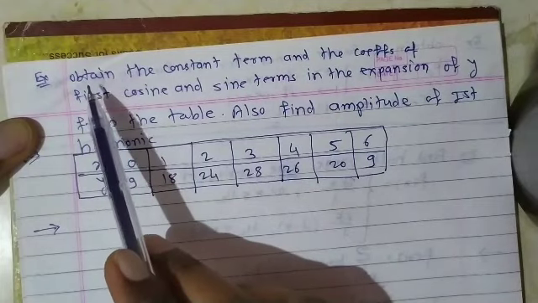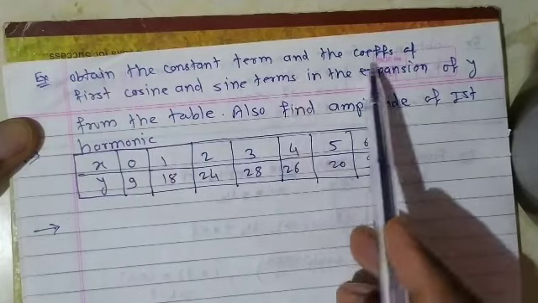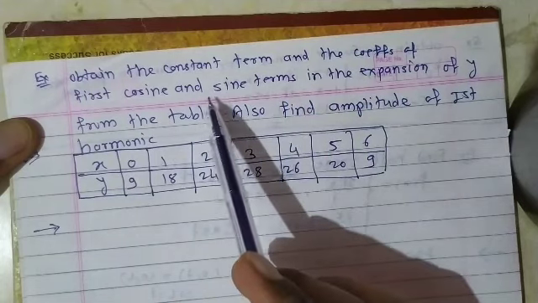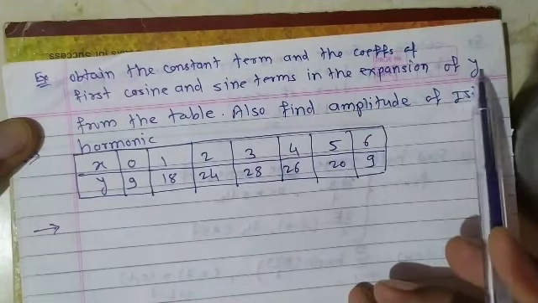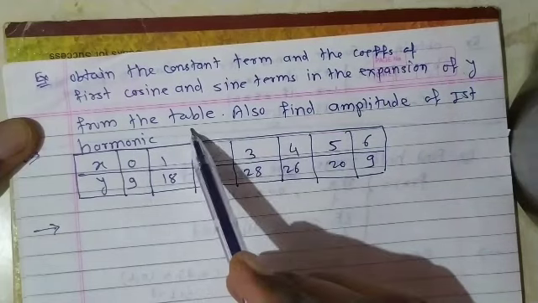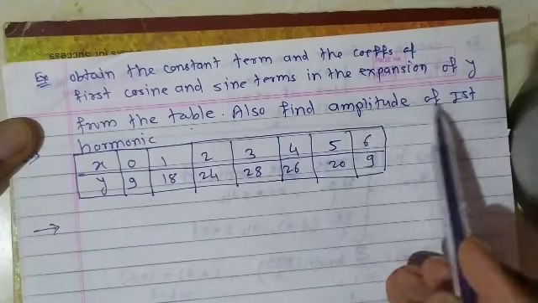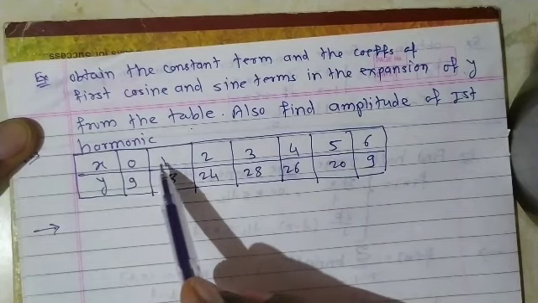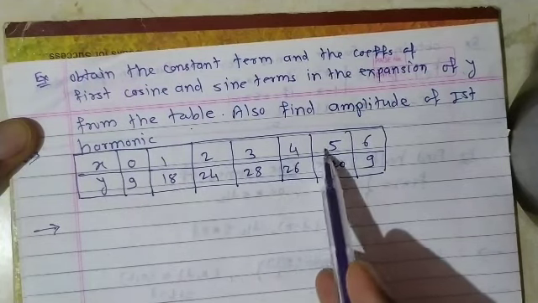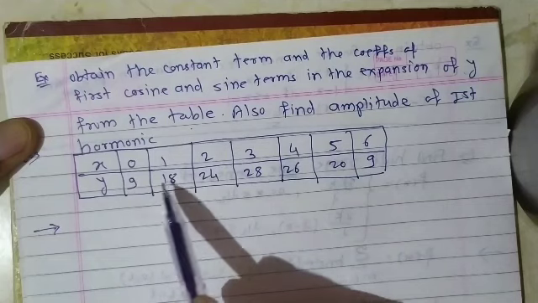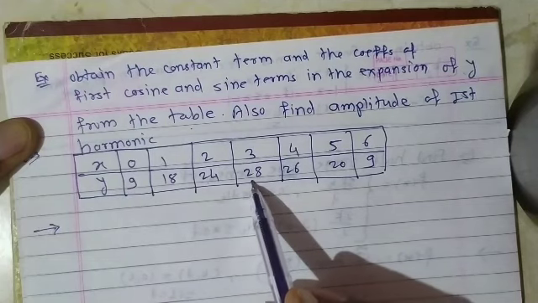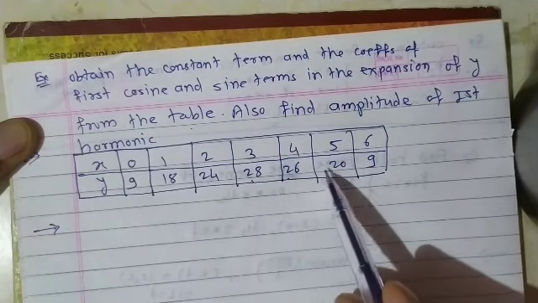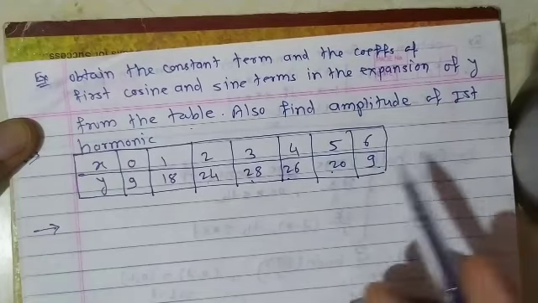So the first problem is: obtain the constant term and the coefficient of the first cosine and sine terms in the expansion of y from the table. Also find the amplitude of the first harmonic. The values of x are given as 0, 1, 2, 3, 4, 5, 6 and the values of y are 9, 18, 24, 28, 26, 20 and 9.